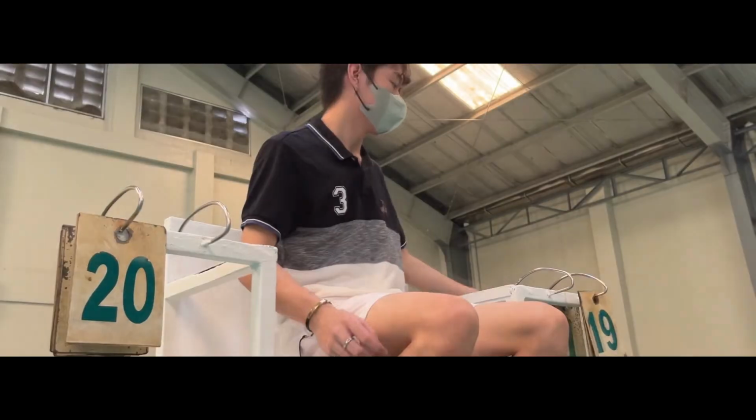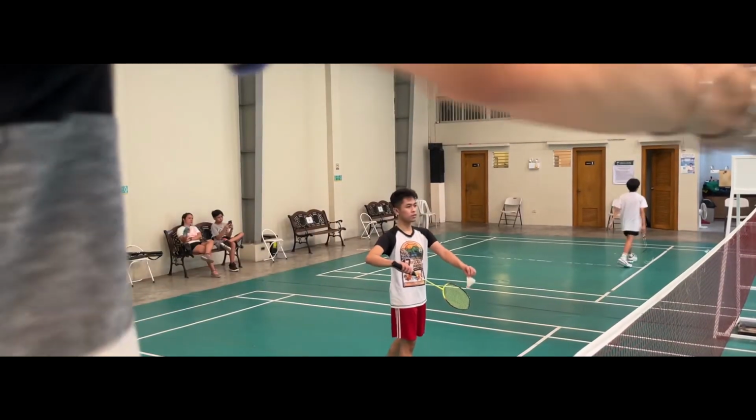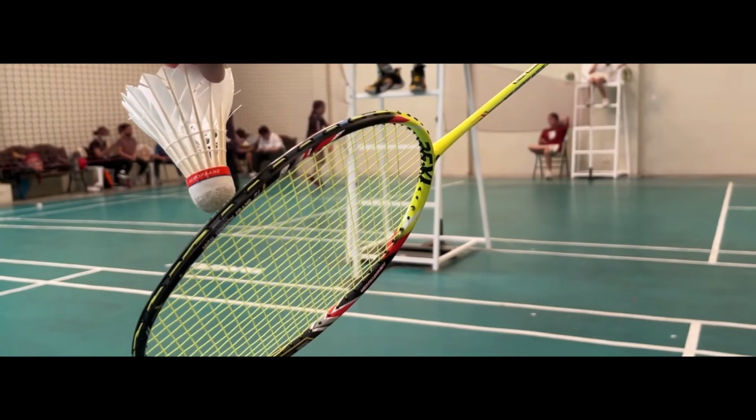One more score for a tiebreaker. You may now start your service. What now, Paku? Do not forget the concept of projectile motion.